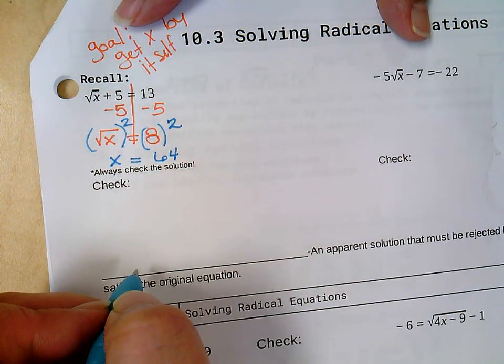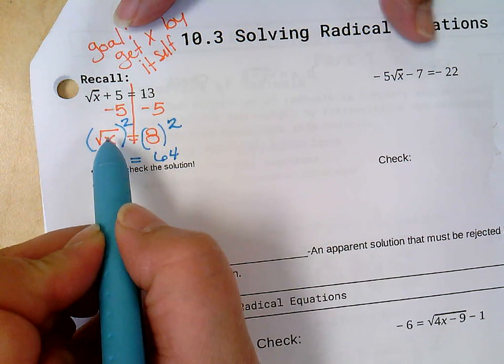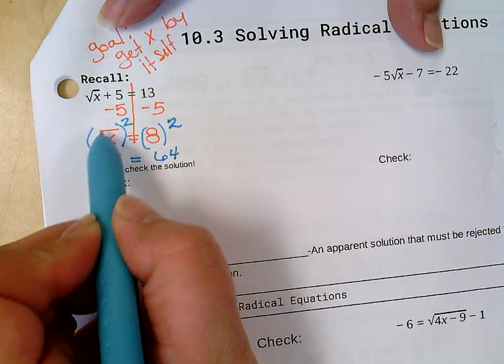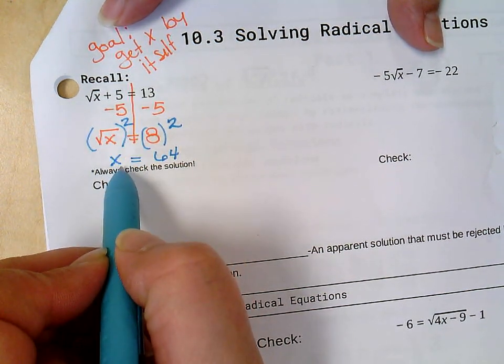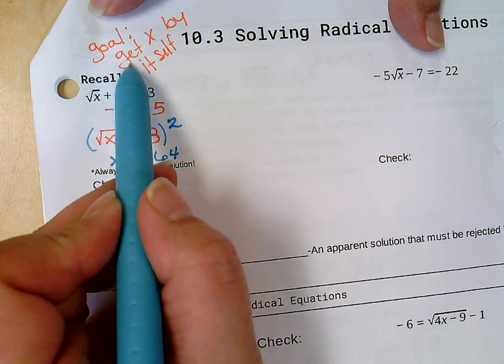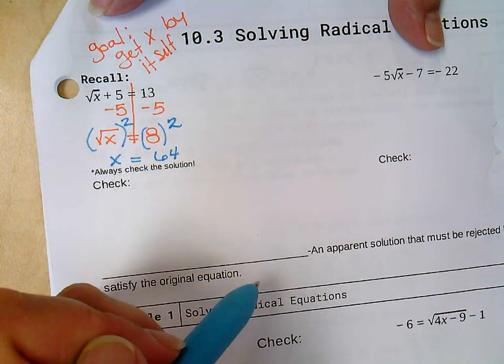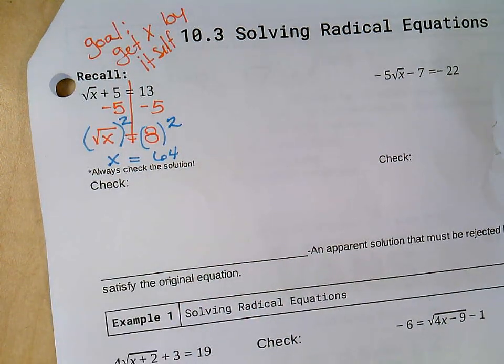You're like, oh, that wasn't so bad. Now think about this just for a minute. The square root, and I take the square, and I'm left with just x. Did I reach my goal? Did I get x by itself? Yes. Now, let me tell you a secret. When we're doing these, I want you to always check the solution, because sometimes the solution doesn't work out. We'll talk more about that in just a minute.